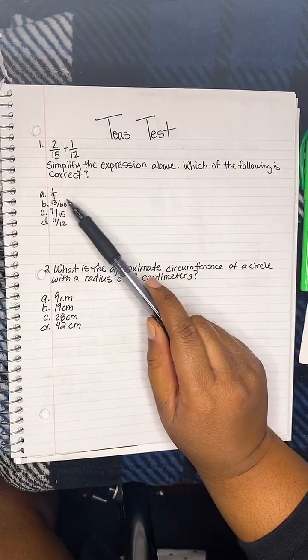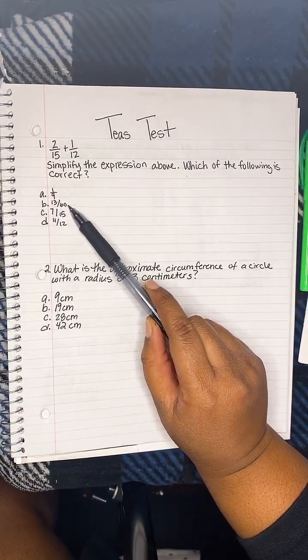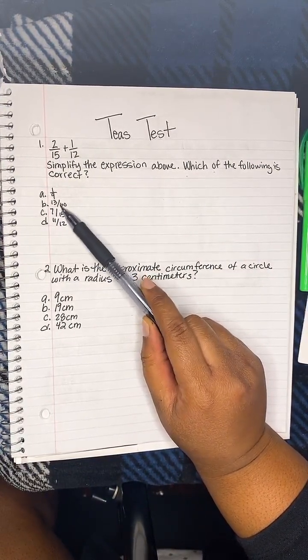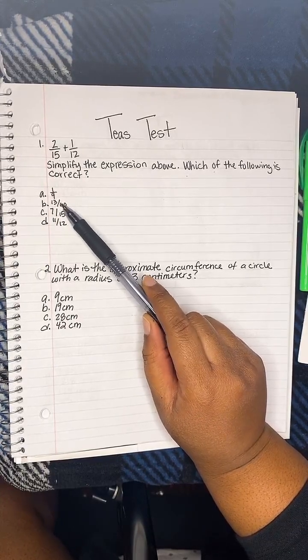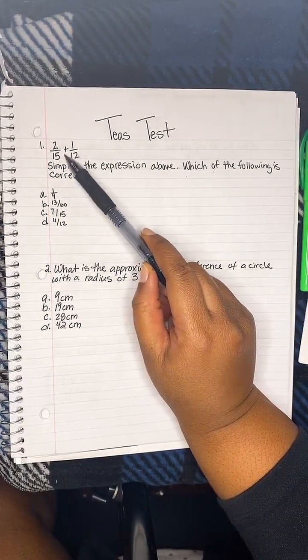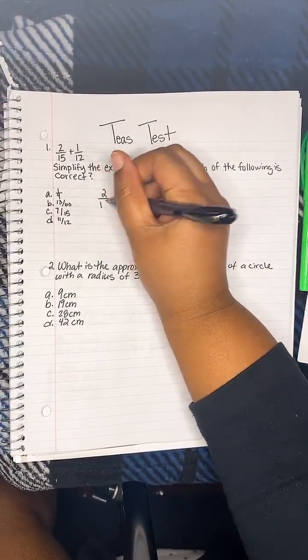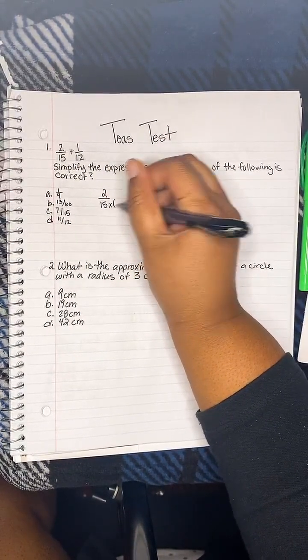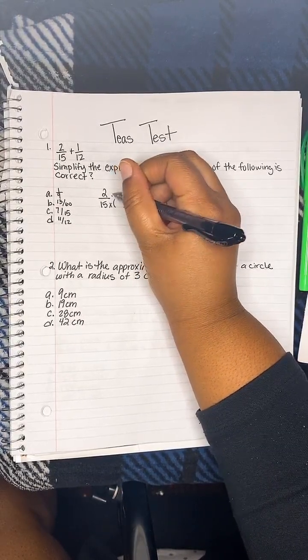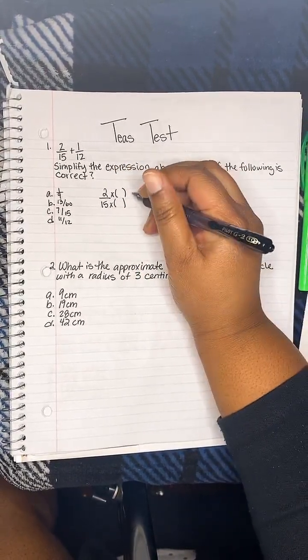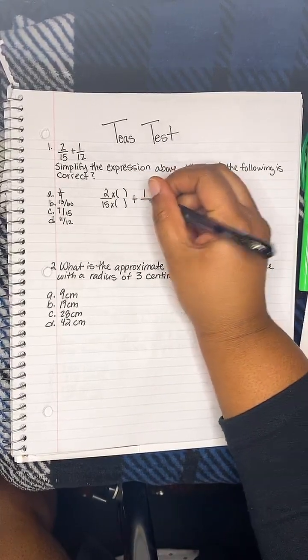Well, somebody said the answer is B. So, if we take their answer and we look at 60, then we're going to look at what 15 times what gives us 60. So 2 times 15. So 15 times what? We need it to be 60 on the bottom. Plus 1 over 12.